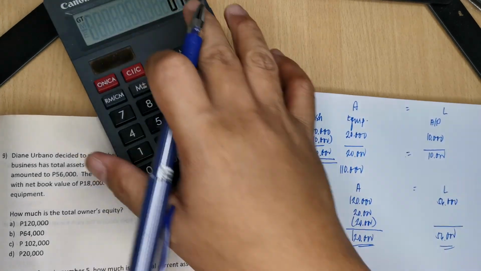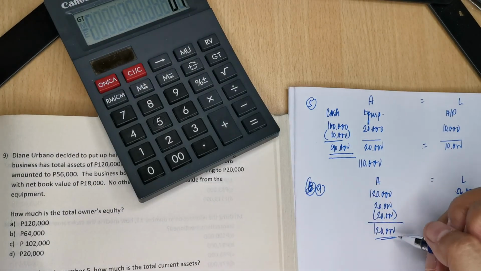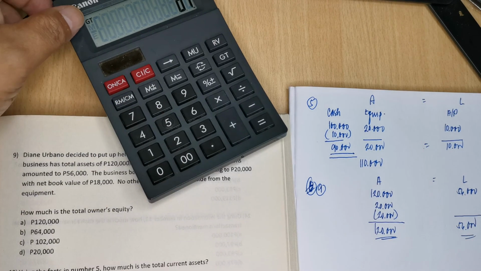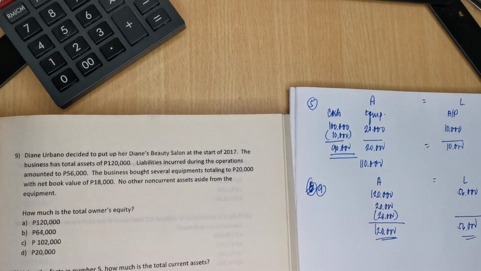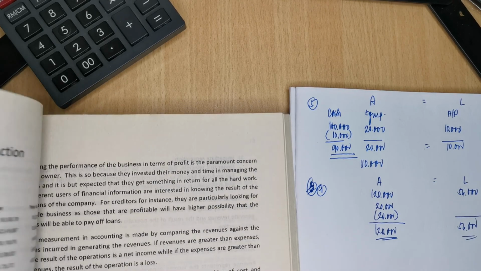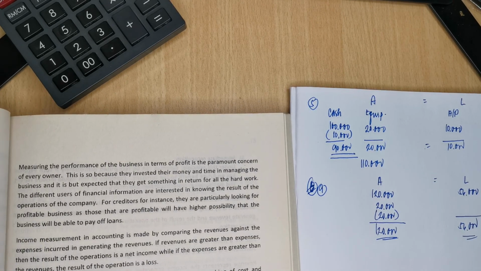How much is the total current assets? Oh, 120,000. Okay? Sige. Okay, so yan muna. There's still some problems here. And then we'll solve. We'll go to the next chapter, which is income statement.